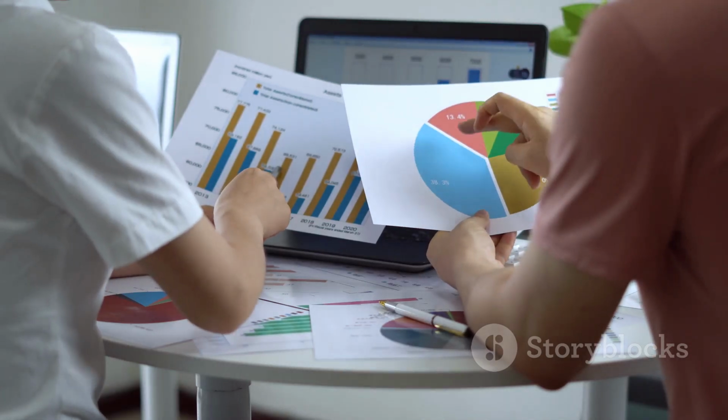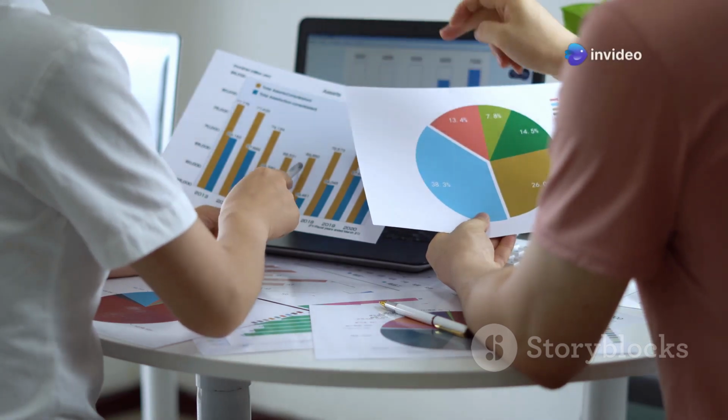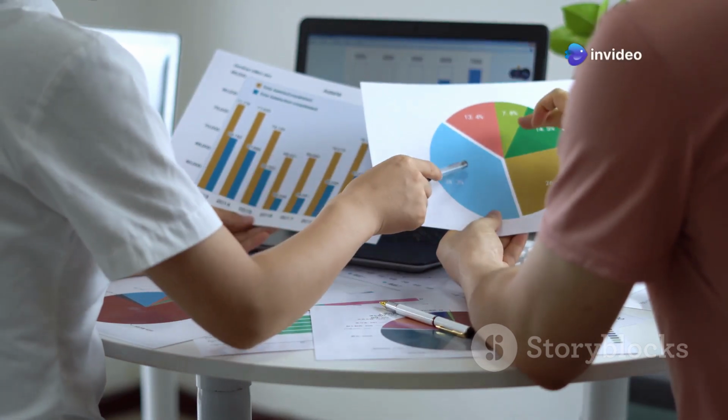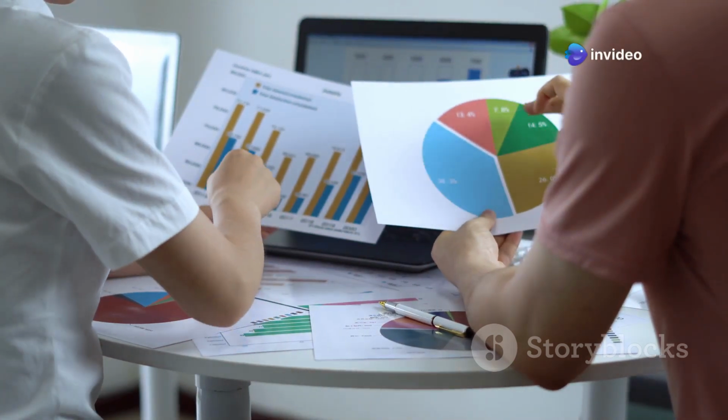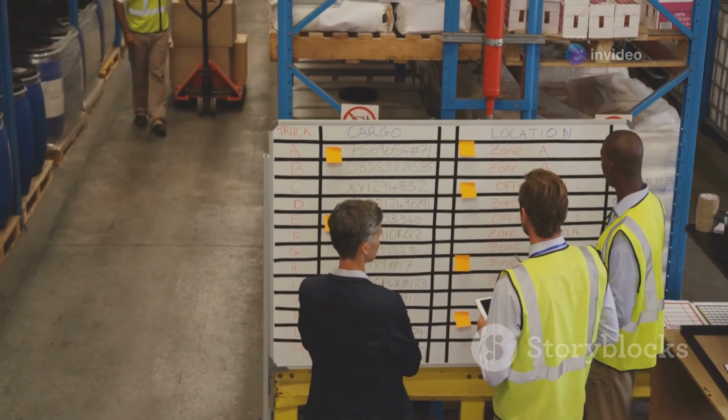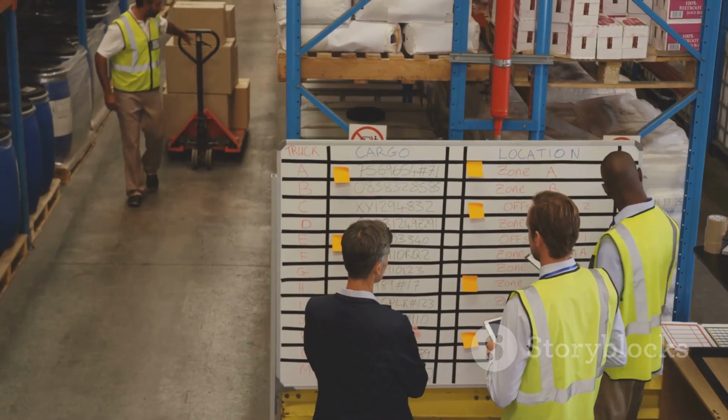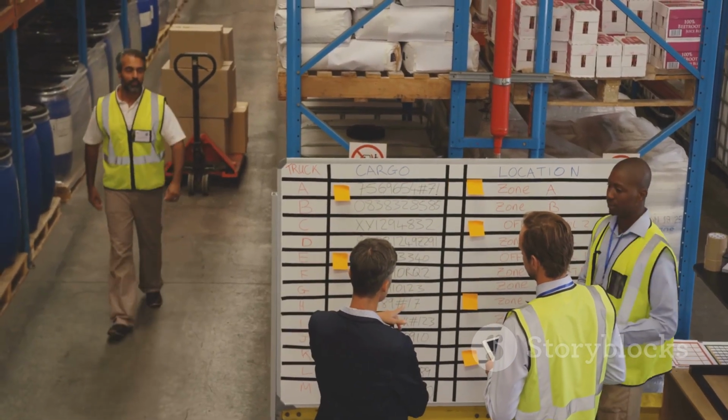These bad boys measure how efficiently a company uses its assets. Essentially, they tell you how good a company is at turning its resources into profits. There are a few key ones you need to know about: inventory turnover, receivables turnover, and asset turnover.